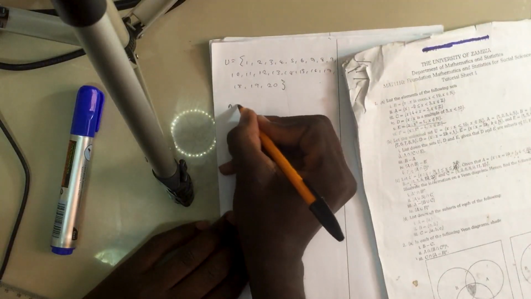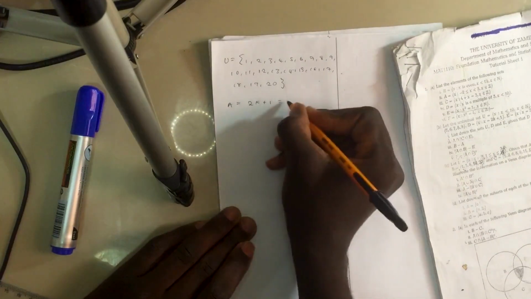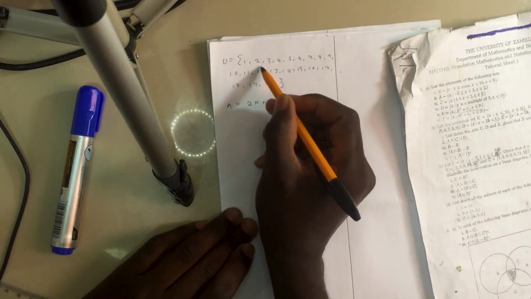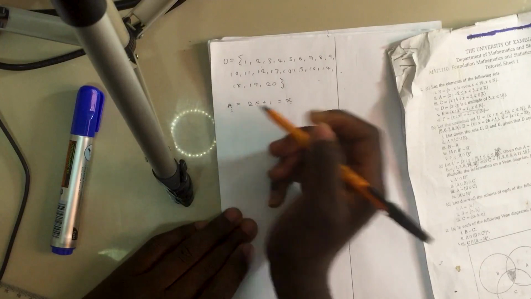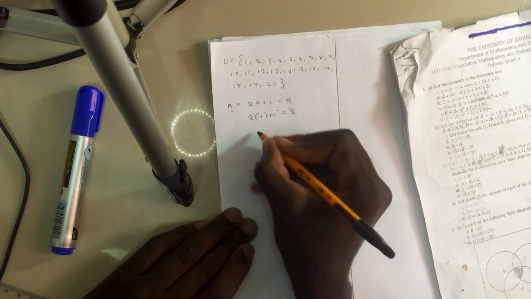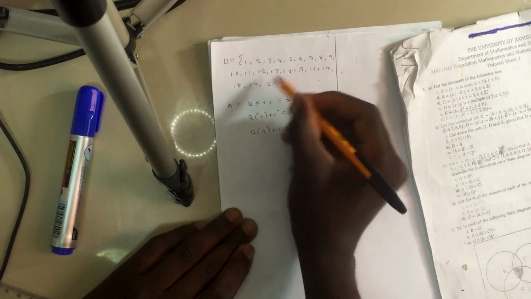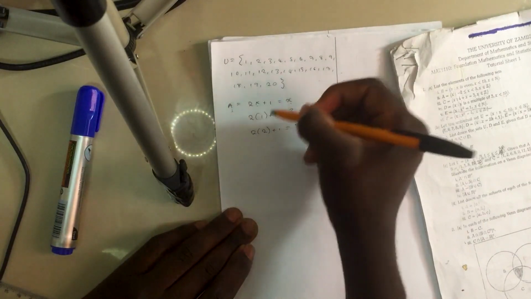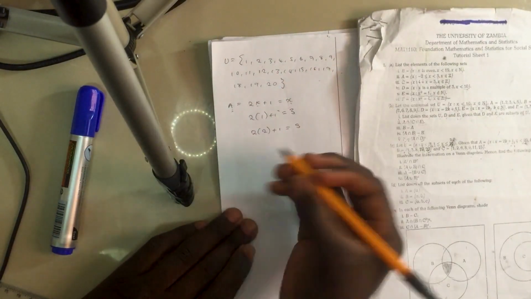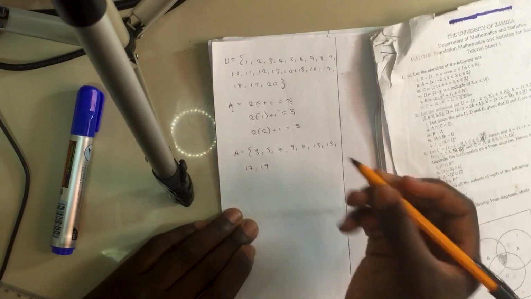So for set A, we have 2k plus 1, which equals x. Since A is a subset of the universal set, we substitute the elements in the universal set for k in order to get the elements of A. So 2 times 1 plus 1 is equal to 3. 2 times 2 plus 1 is equal to 5. If you notice, there's a pattern of odd numbers. If we keep on substituting, we're going to get odd numbers. You can do that in your own time. For now, I'm just going to list everything, which is 3, 5, and so on up to 19, since it's less than 20.